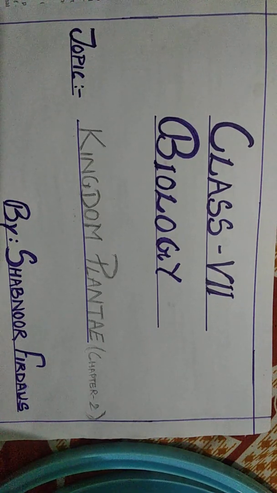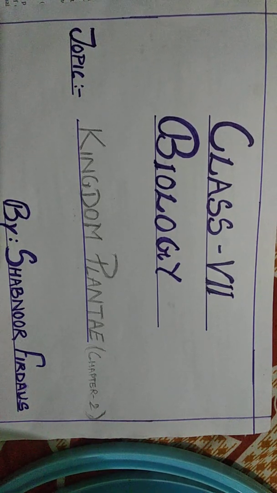Second, that is kingdom Protista. Kingdom Protista consists of amoeba, paramecium, plasmodium, euglena. They all are unicellular means they are also made up of one cell. They are eukaryotic means their nucleus is enclosed inside the nuclear envelope.